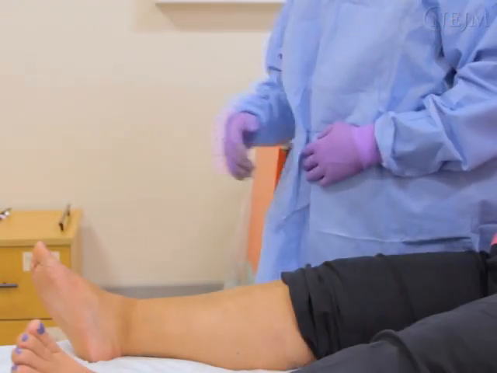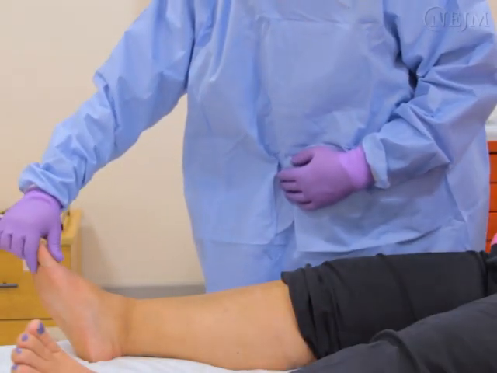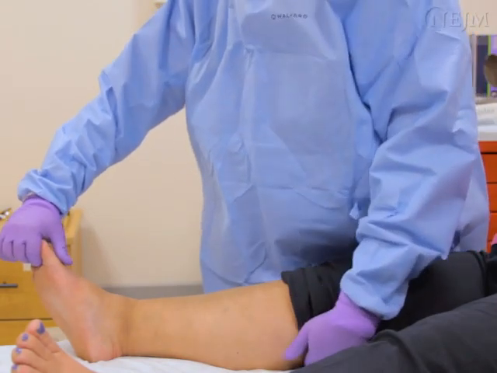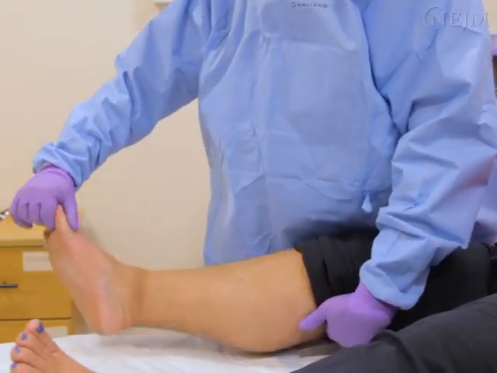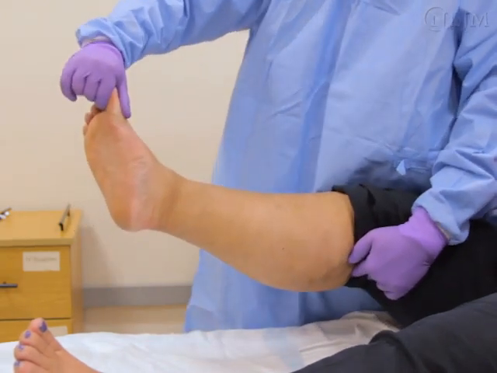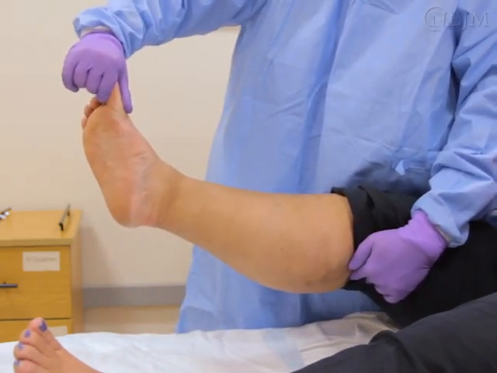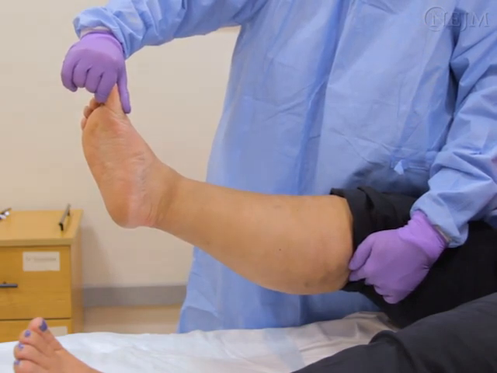Once it appears that the reduction has been successful, you can perform Quigley's maneuver to keep the ankle in the reduced position. To perform Quigley's maneuver, simply hold the big toe to maintain the varus and medial moment on the hind foot. This technique is primarily used for fractures that involve either lateral or posterior translation of the talus with regard to the tibia.